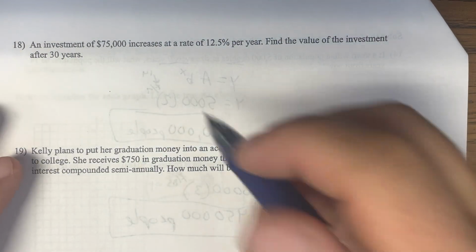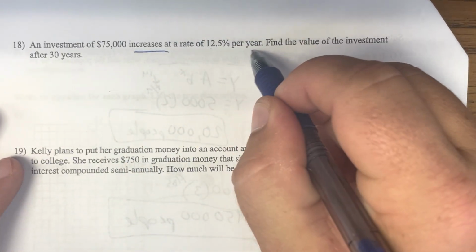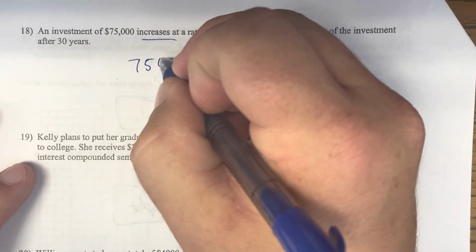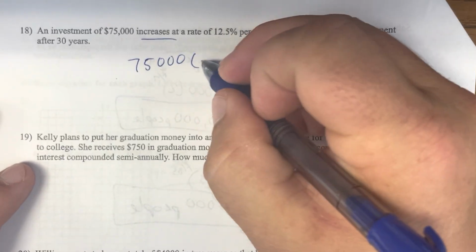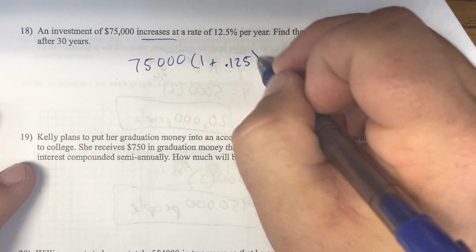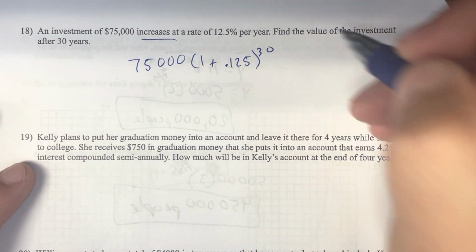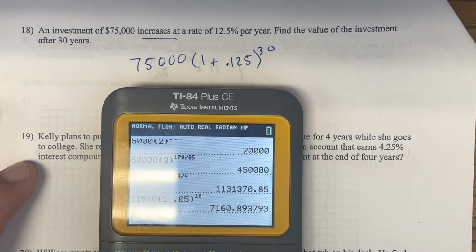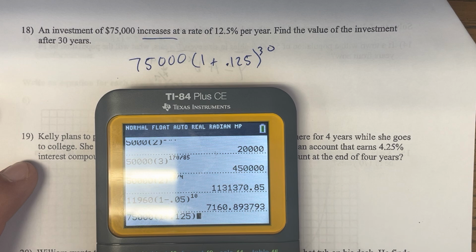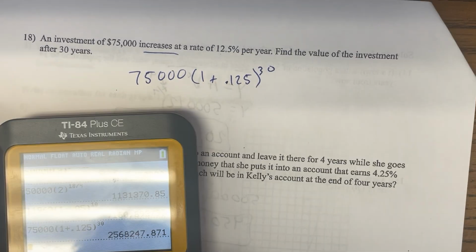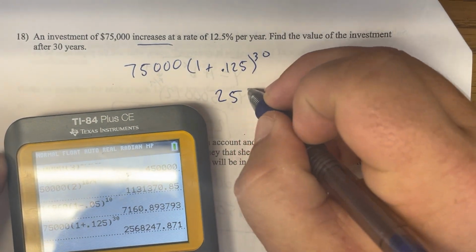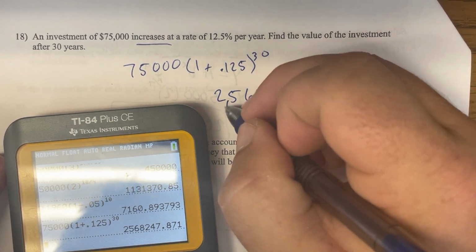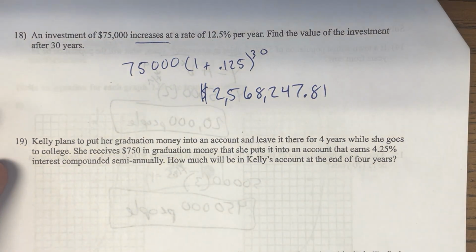An investment of $75,000 increases at a rate of 12.5% per year. Find the value of the investment after 30 years. So again, no compounding. So we're going to start with $75,000. We're going to increase it by 0.125 and go to the 30th power. So it'll be 2568247.87. There we go.